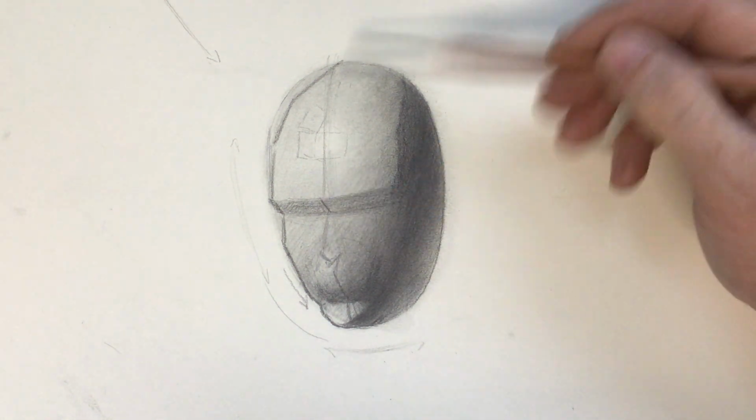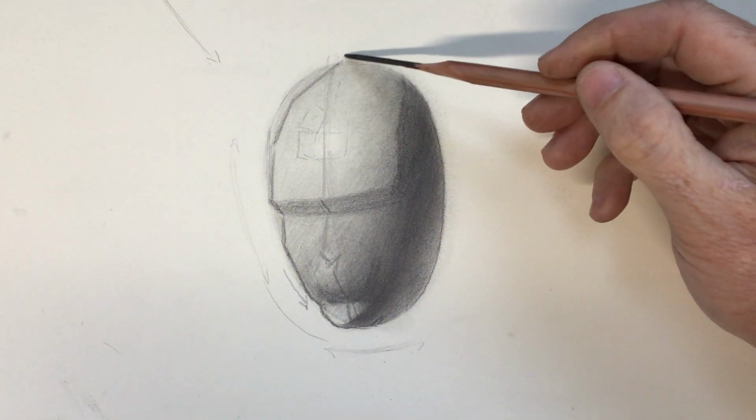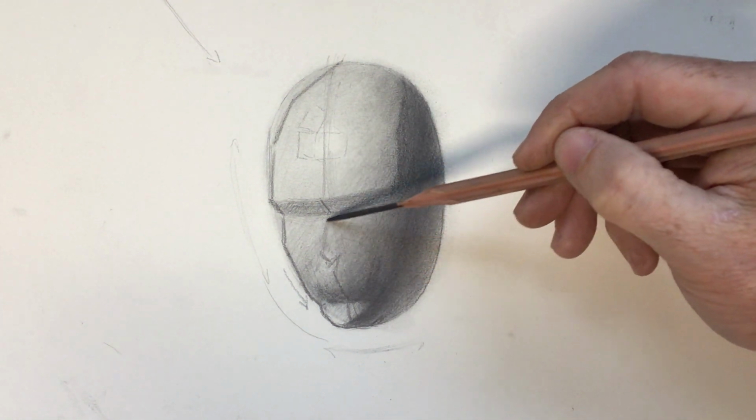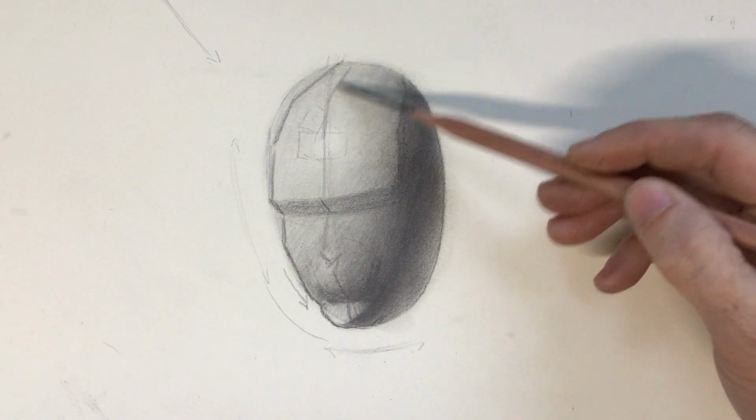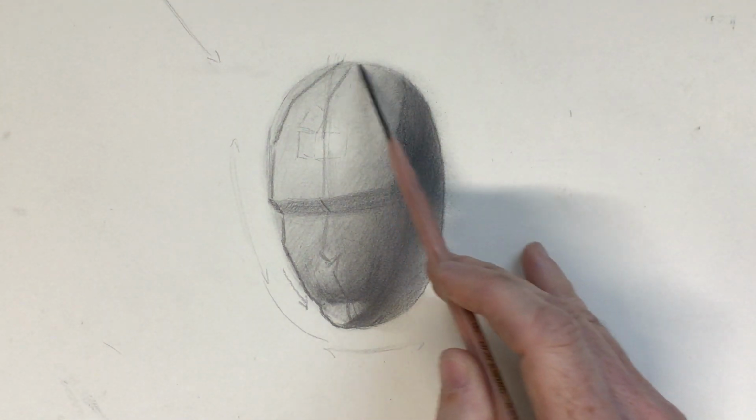So we're taking what was an egg. The center line was back here. But now we've made all these cuts and planar changes to it. The center line is cutting across the top of the head now.